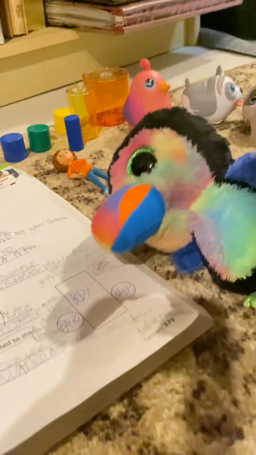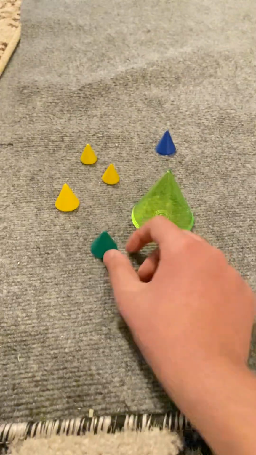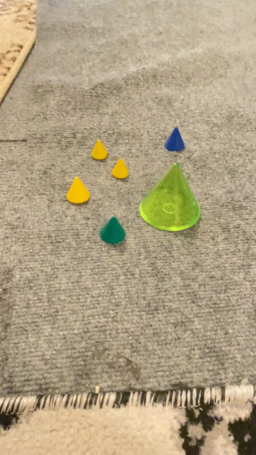Today we are going to be learning about cylinders and cones. These over here are cones, by the way. But before we get into cones, let's learn about cylinders. Let's look at a cylinder.